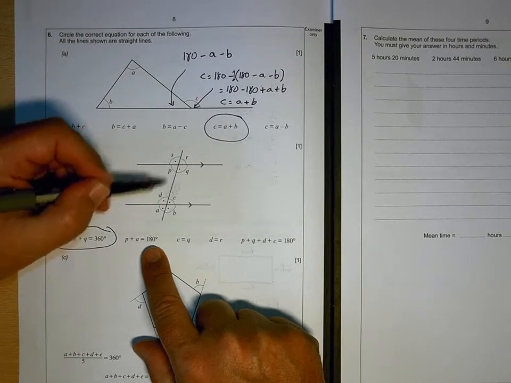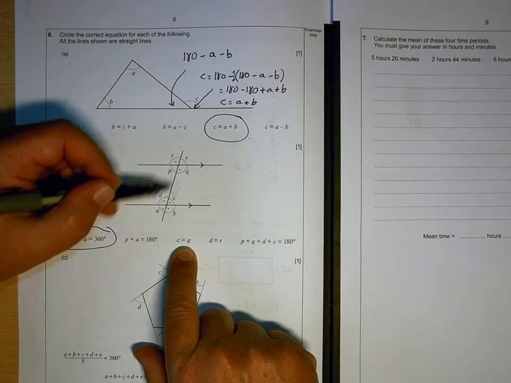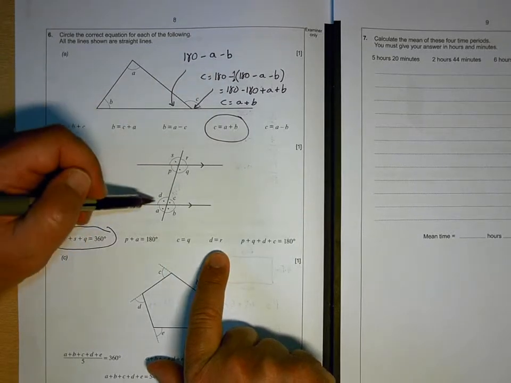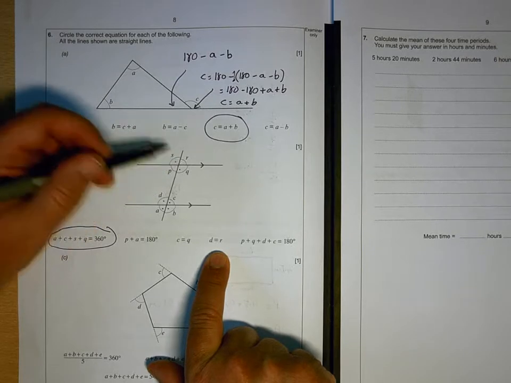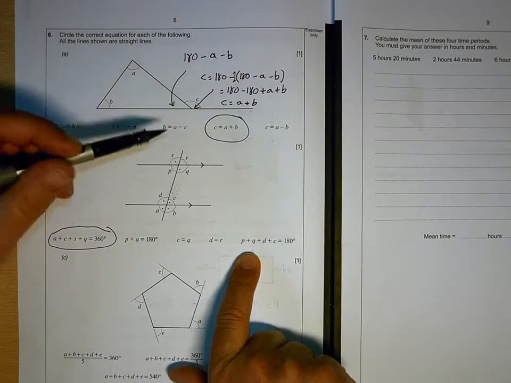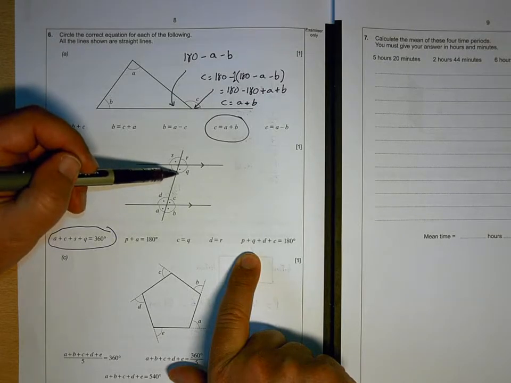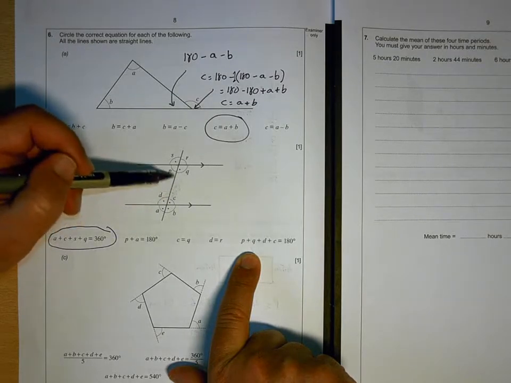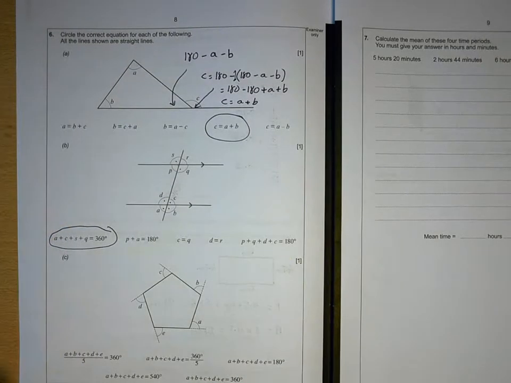P and A add up to 180 isn't true. P and D add up to 180. C equals Q is not true. Again, they add up to 180. D equals R is clearly not true. That's obtuse, that's acute. And P plus Q plus D plus C, again, they won't add up to 180. Those two add up to 180, and those add up to 180 separately.